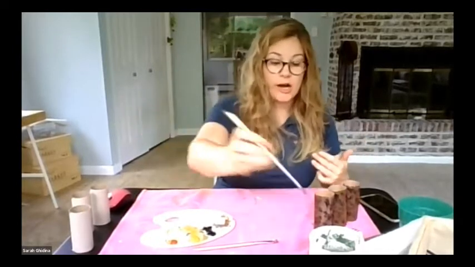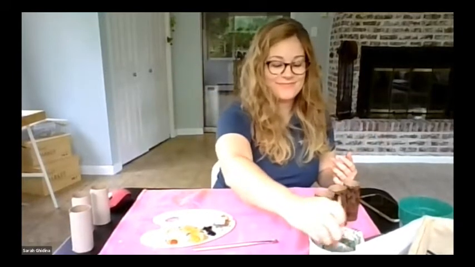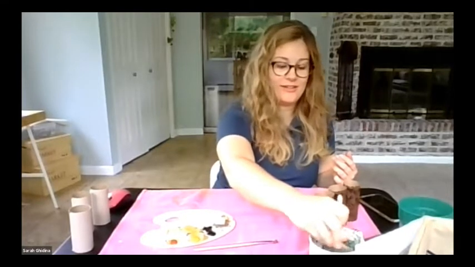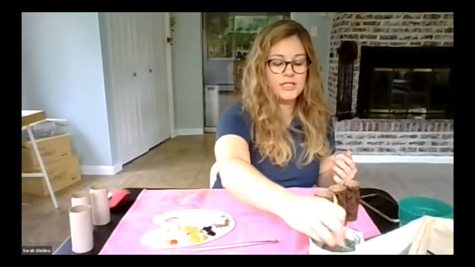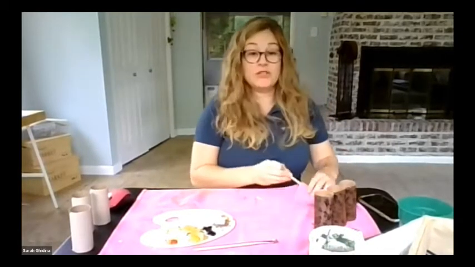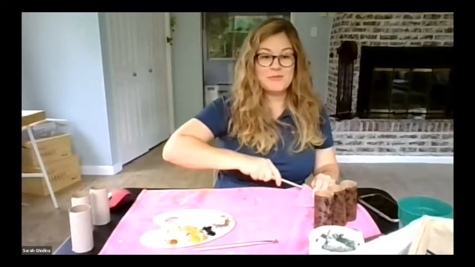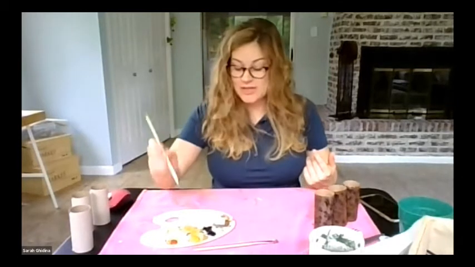Clean my brush off. Get all that black paint off of there. Make sure it's nice and clean. And then you want to dry it. Okay, I've got a little towel here that I'm using. You want to make sure it's nice and dry. And now I'm going to use another color. I think I'm going to put some yellow in there.